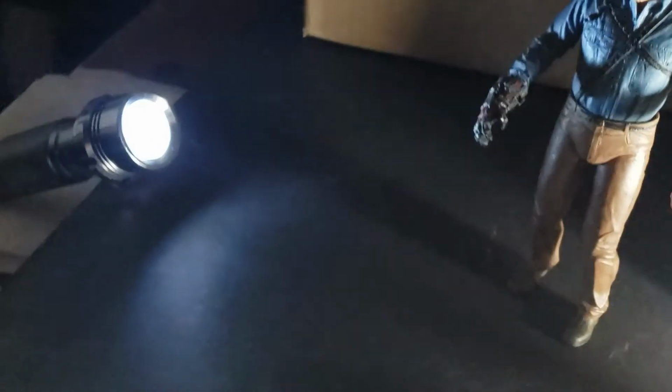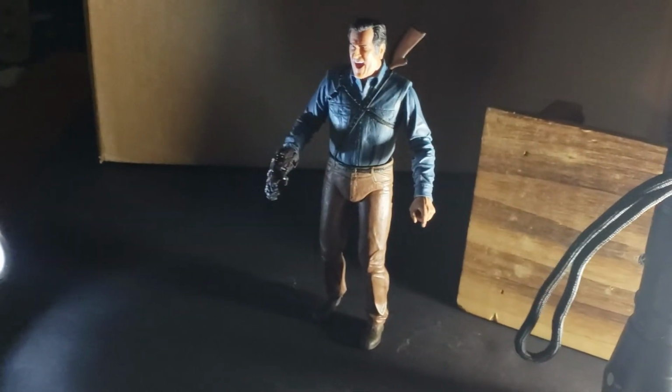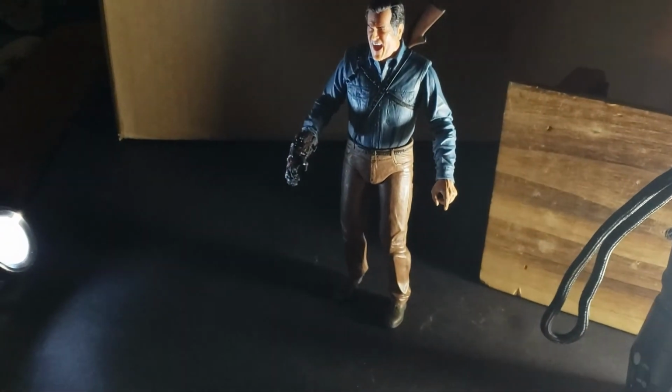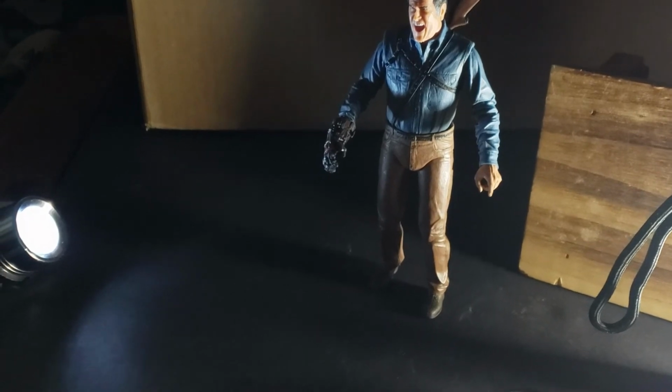tests, couple more setups, and I'm not going to be using any flash or any overhead lights for this, just the side light over here from the Neewer, and then the two flashlights, and I'm going to have it on a long exposure with a fairly wide depth of field. So hopefully it turns out cool. I guess you'll see at the end of this video.